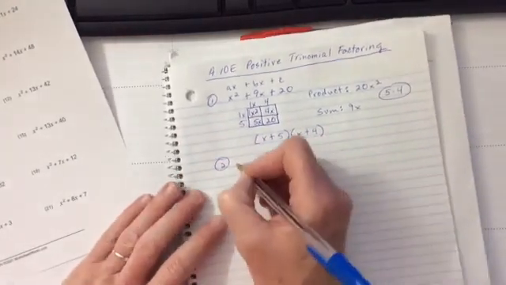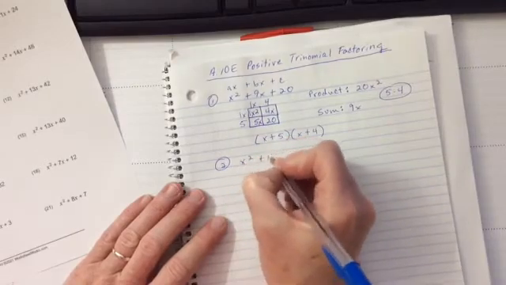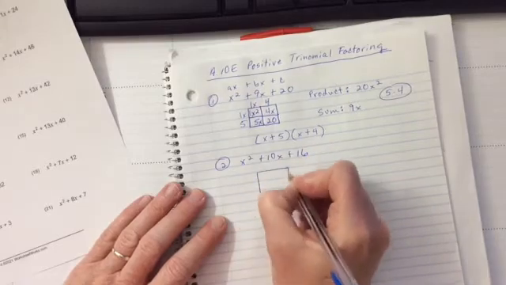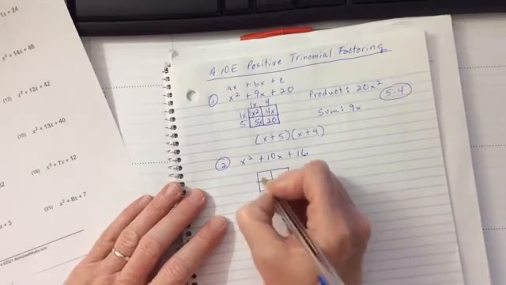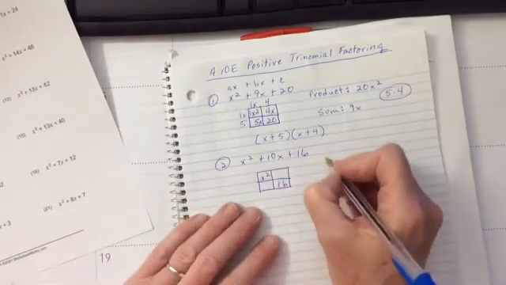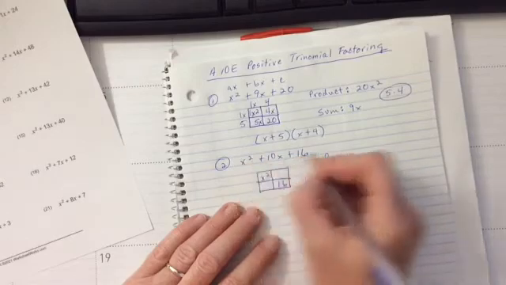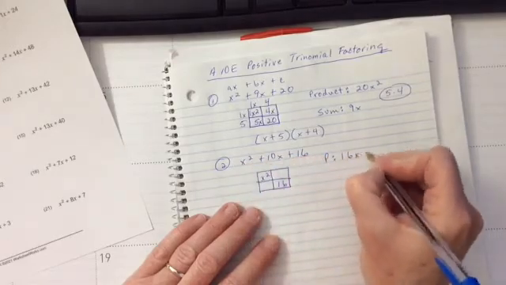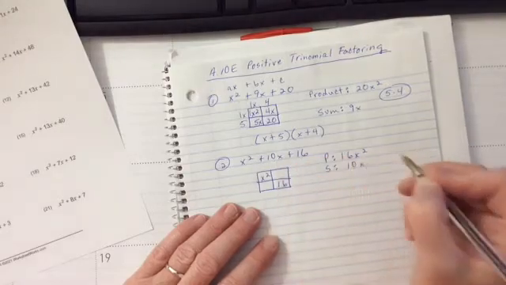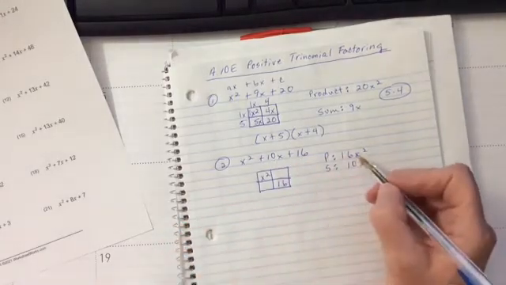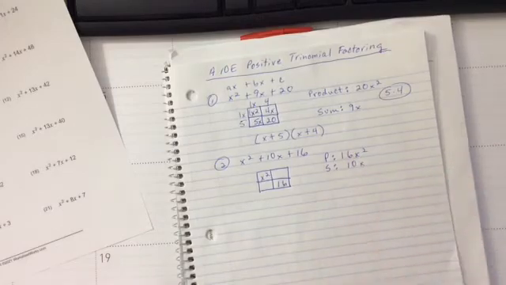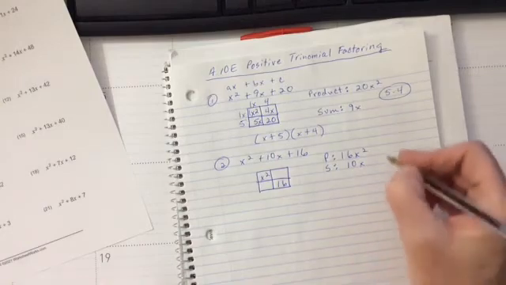Let's do number 2. So now we're going to pick it up a little bit. And we have x squared plus 10x plus 16. I'm going to draw my box. I know x squared goes here. I know 16 goes here. I know the product is going to be x squared times 16, so 16x squared, and the sum is going to be 10x. So what numbers times themselves equal 16, and when you add them, they equal 8. I'm sorry, they equal 10.